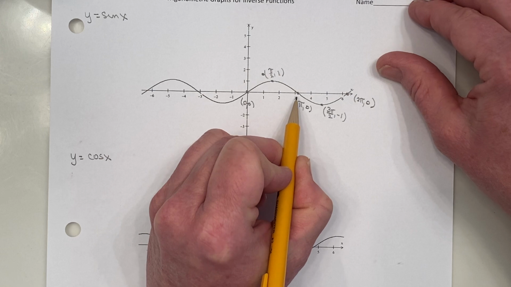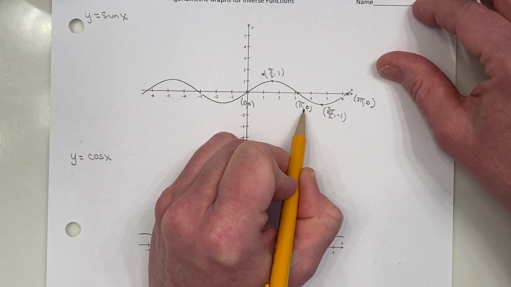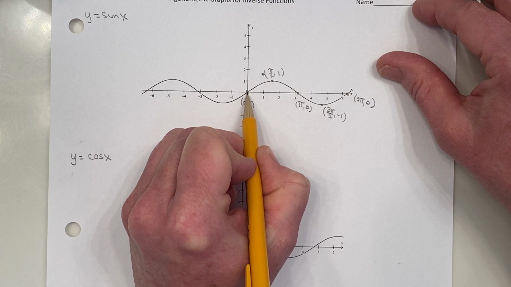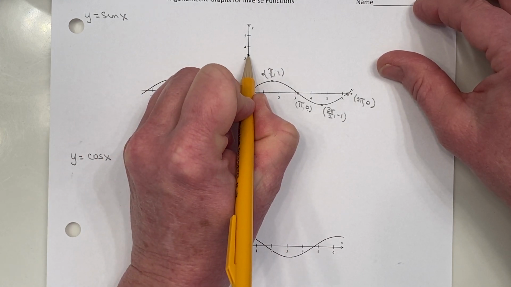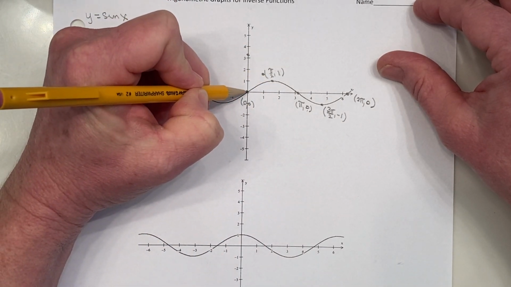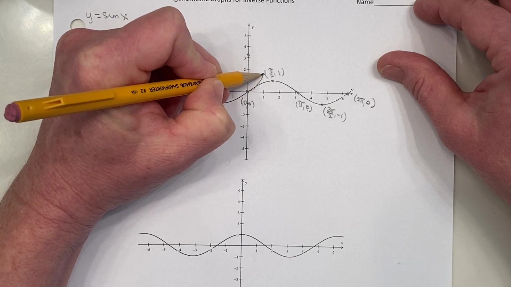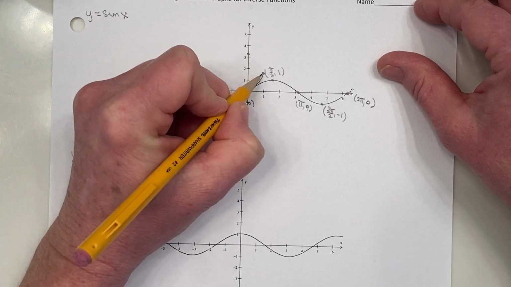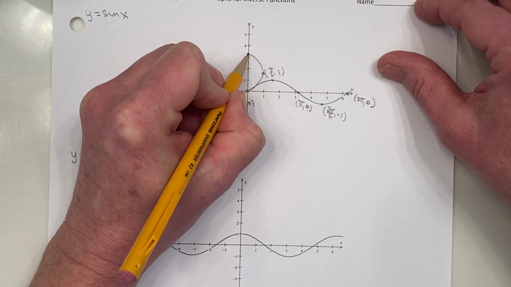All right, let's switch the pi, comma 0 to 0, comma pi. So how do I plot that? We'll go back to 0 and then go up to pi, which is about right here. So starting to connect these points, I would start here at 0, 0. I would round my way up to 1, comma pi over 2. And I'd come back and collect this point right here.